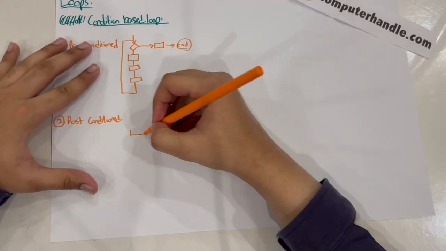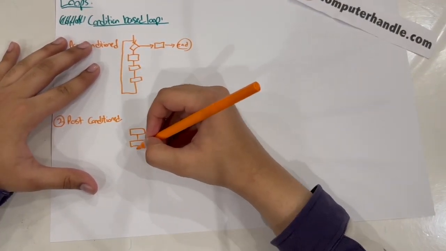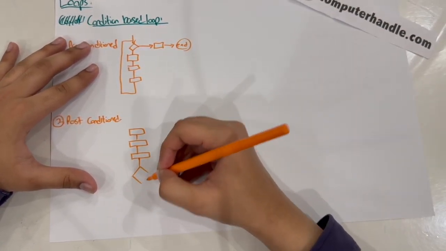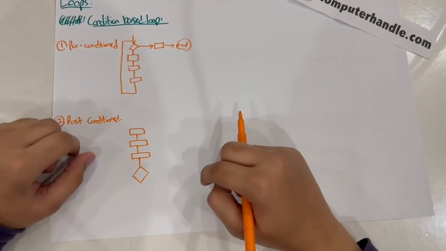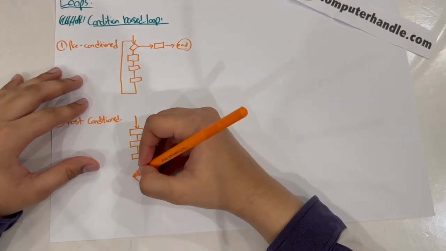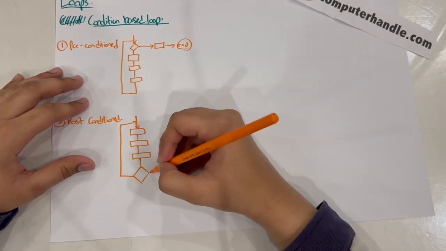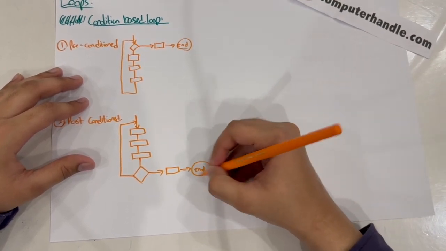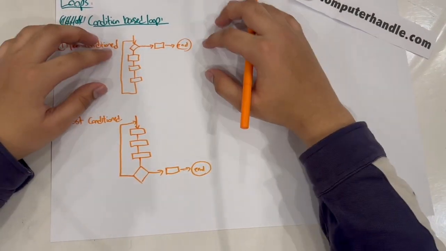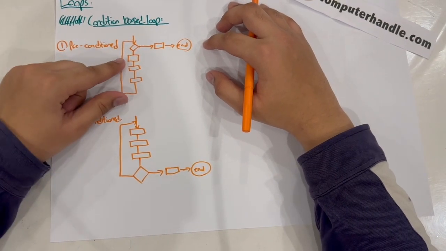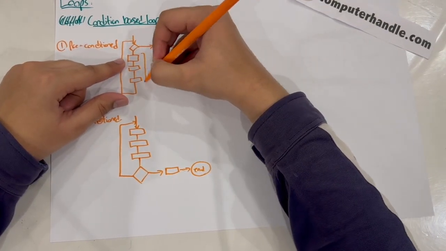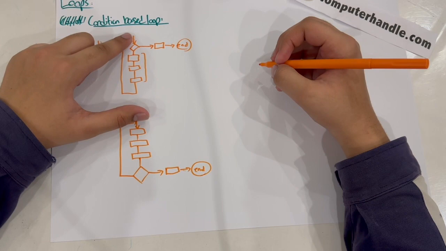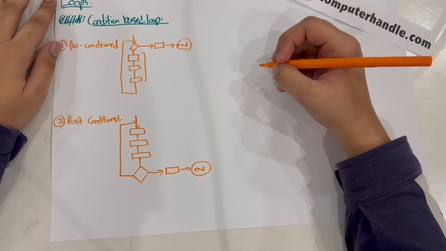But if I were to draw another flowchart with randomized processes, but this time we have the condition diamond at the end. If it says no, for example, we'll say here. If it says yes, we'll have the outputting process or whatever that may be, and then we have the end. The difference between this and this is that in the first we have the condition before any of the main processes that we need to perform in the loop, which means that if the condition is already true, it won't even perform the loop a single time.